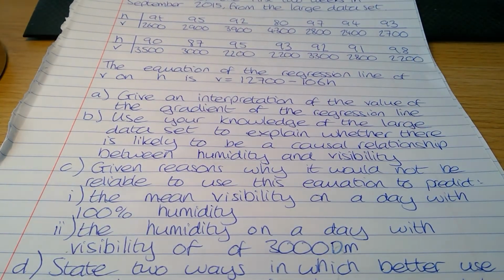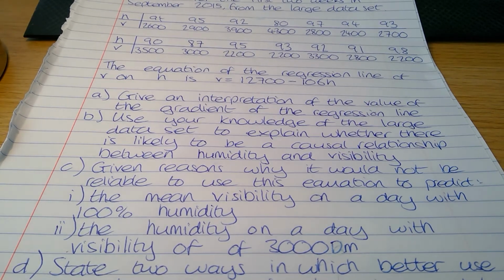And we need to think about question C here. So give reasons why it would be not reliable to use the equation to predict, and then two things. First of all, the mean visibility on a day with 100% humidity. So the data we have, the humidity only goes up to 98%. So 100% humidity is outside the range of the data, and therefore we would not get a reliable estimate. Second part of it, we can't use it to predict humidity on a day with visibility of 3,000 decameters because we have the equation of the regression line of V on H. If we were trying to predict the humidity from the visibility, we need the regression line of H on V, so therefore it's not reliable.